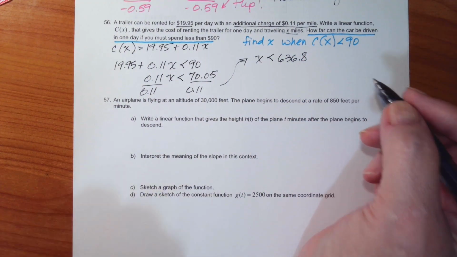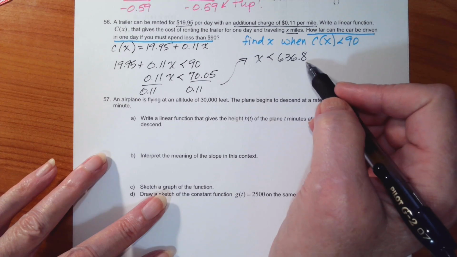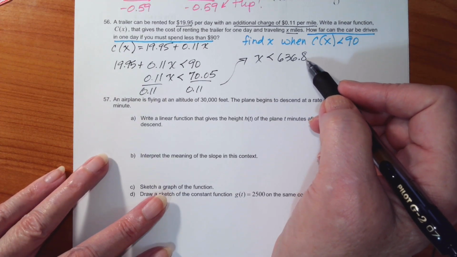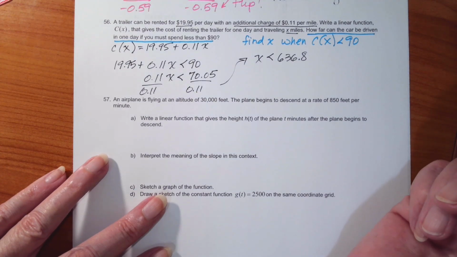So if x is less than 636.8, well, I would just leave it like that. It doesn't say round it.